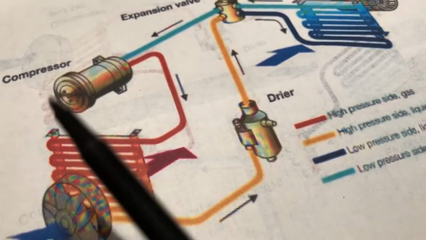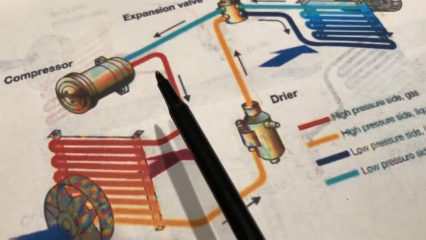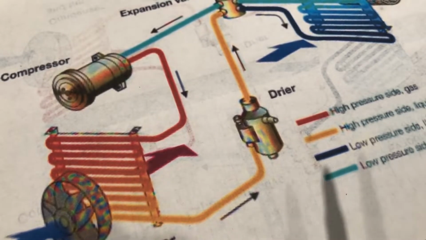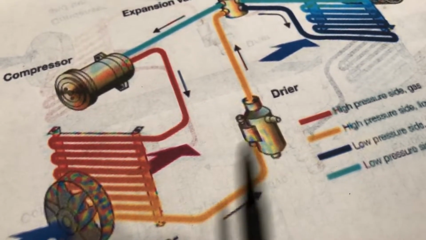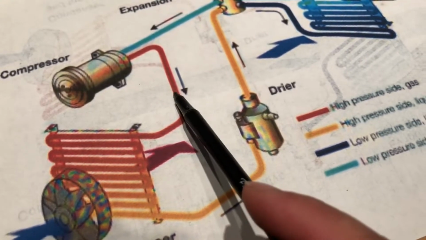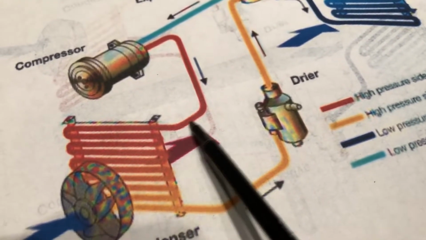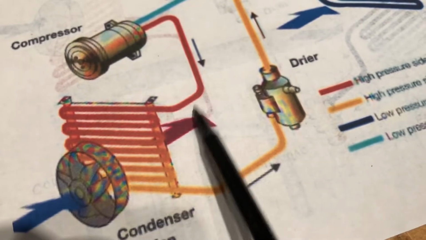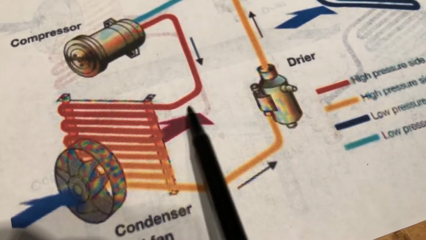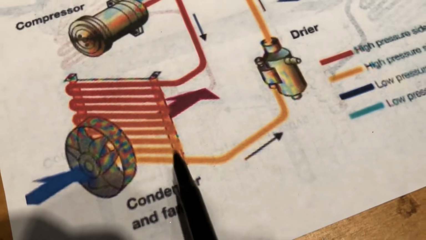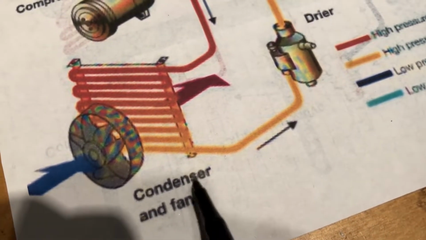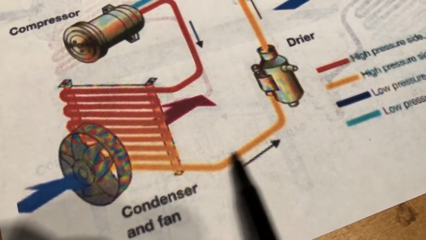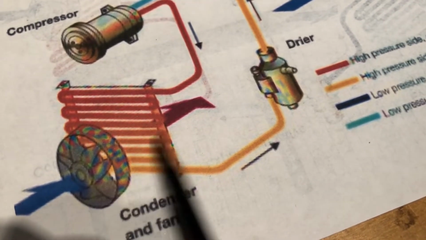Any substance, liquid or gas, if you compress it at high pressure, will generate a lot of heat, and it's going to be really hot. So it goes to the heat exchanger, and it still stays in gas form because it's too hot. Once it goes through the condenser, that's the name of it, it condenses the gas, and it comes out as liquid because it cools down.